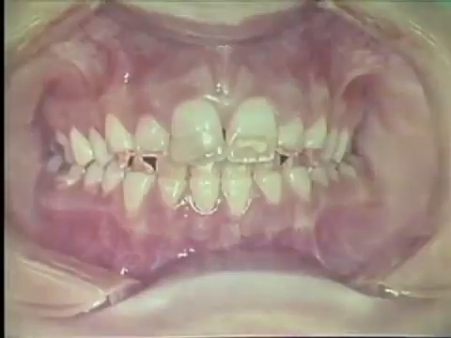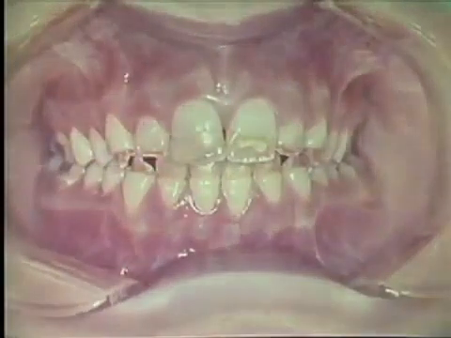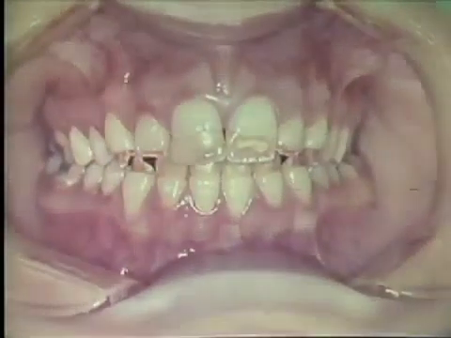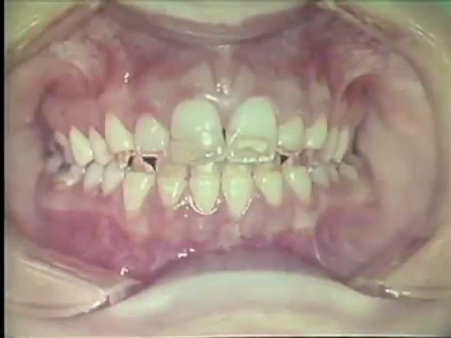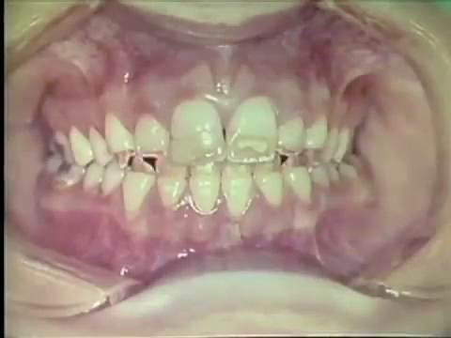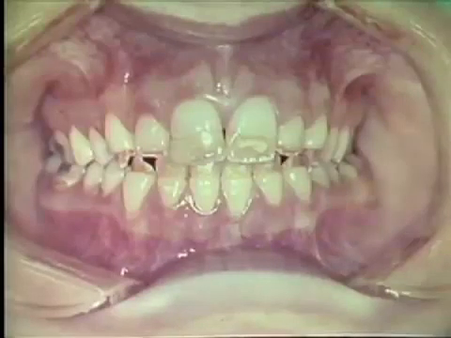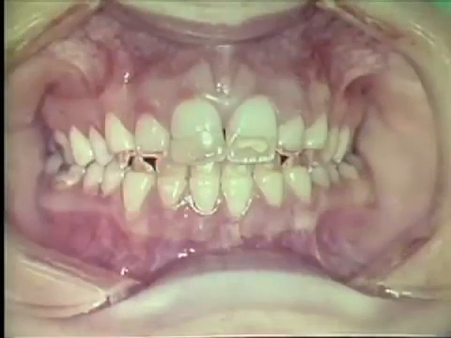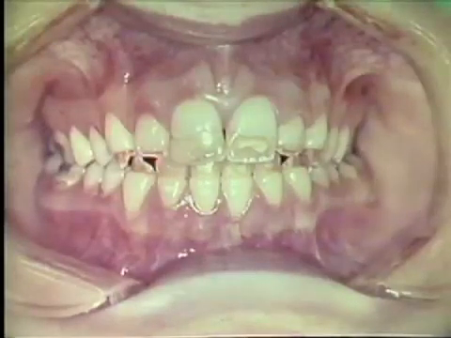This is an example of a person who as a young child had some type of disease or illness that interfered with the maturing of the enamel of the teeth. And she suffers with a condition called hypoplastic enamel. This can be restored with porcelain or a combination of porcelain and gold.